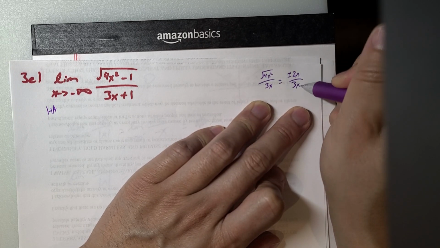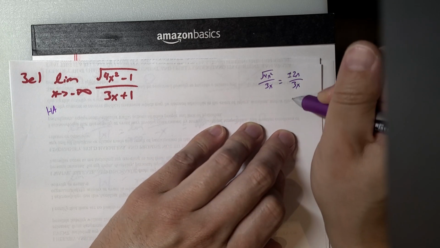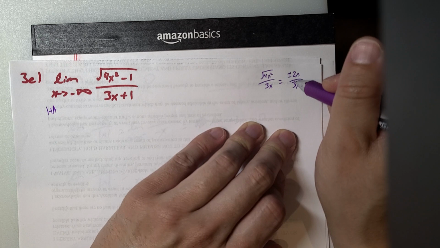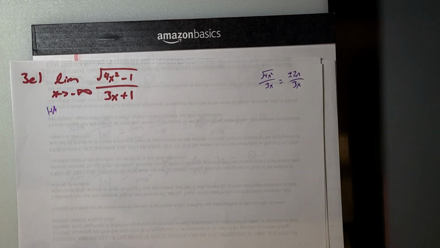The degree of the top and the bottom are the same. So we take the ratio of the leading coefficients. So it'll be plus 2/3 or minus 2/3. That's your way to eyeball this answer. Okay, so let's find out which one it is.